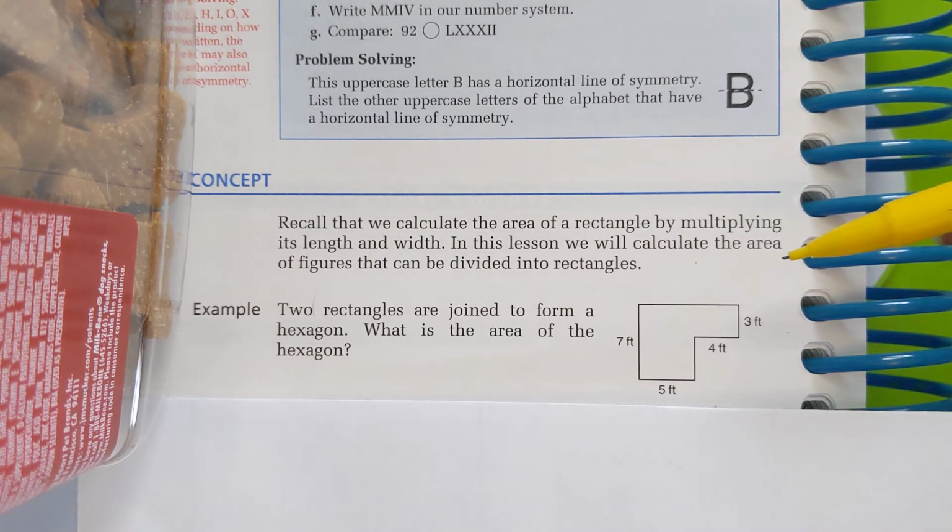So remember, to find the area of a rectangle, I multiply length times width. What I'm going to do with a figure like this is divide it up into rectangles so that I can find the area. So I'm going to divide it into rectangles, find the area of each rectangle, and then add those together to find the area of the whole thing.